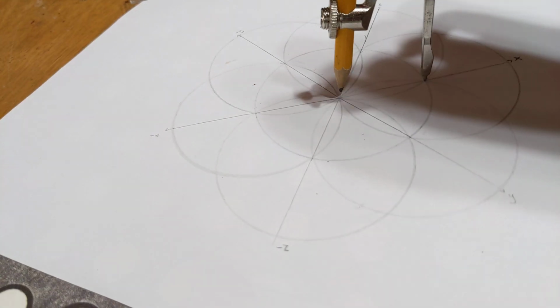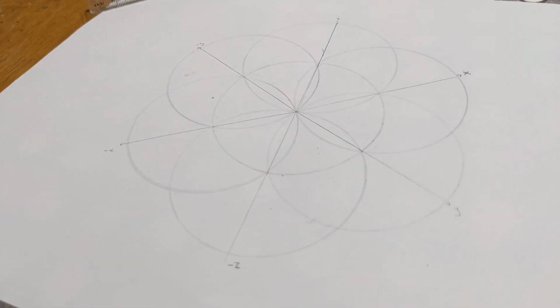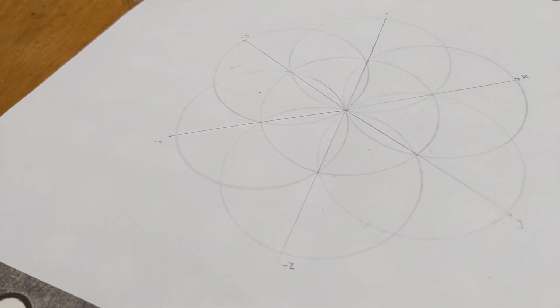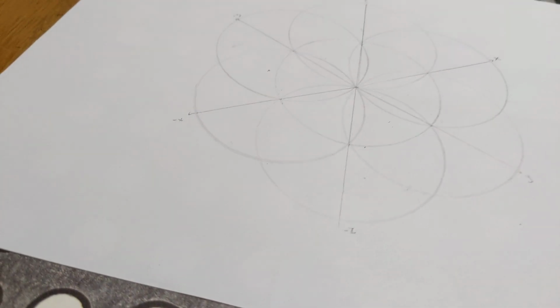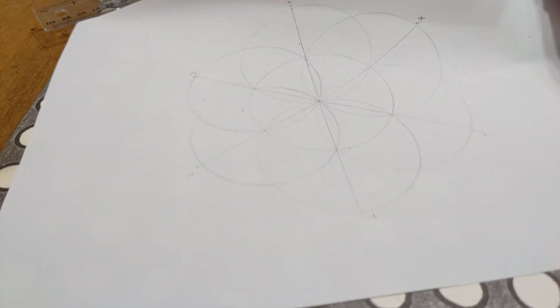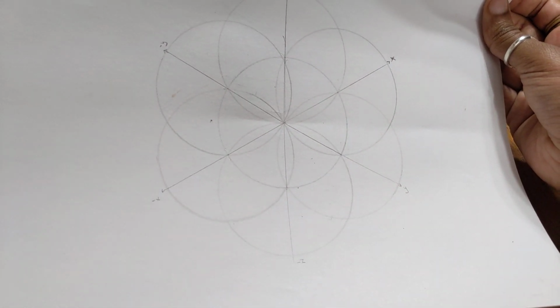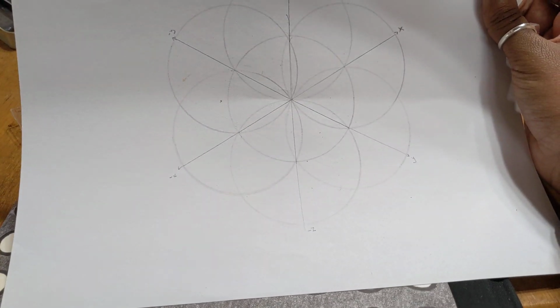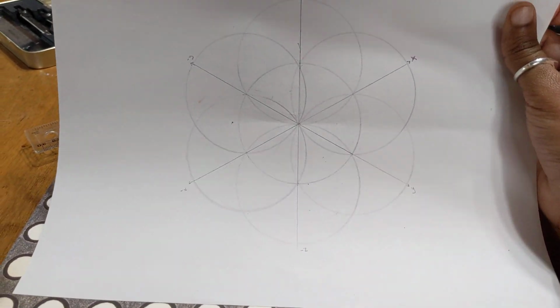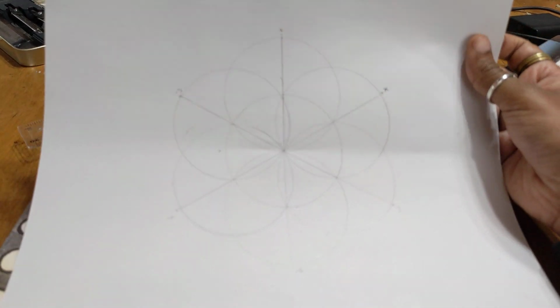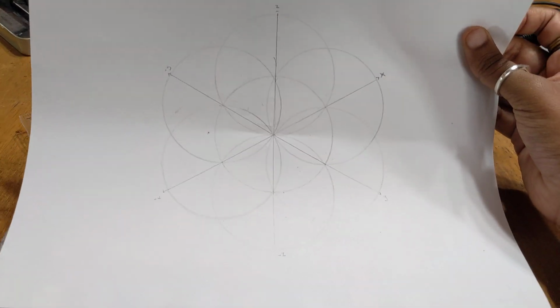But yeah, it's an interesting understanding of different ways of representing space, and I thought that the Seed of Life is a pretty fascinating construction with a lot of study potential.